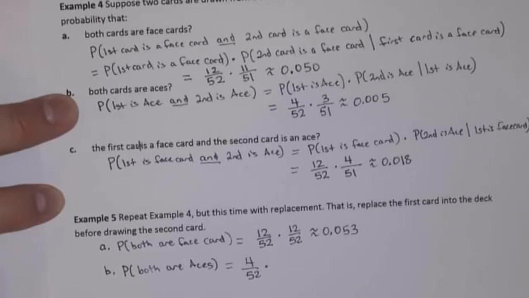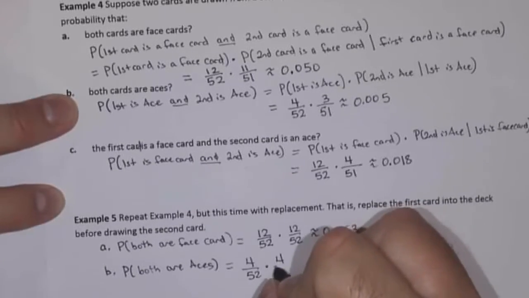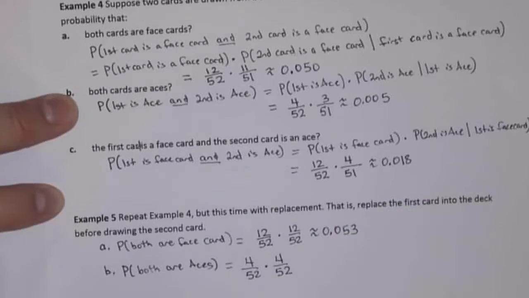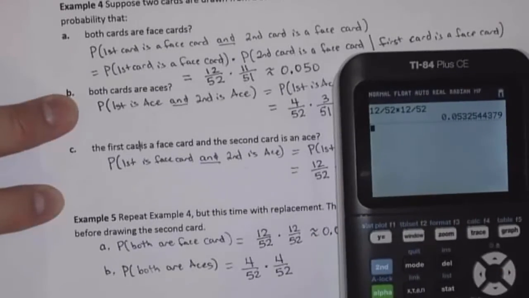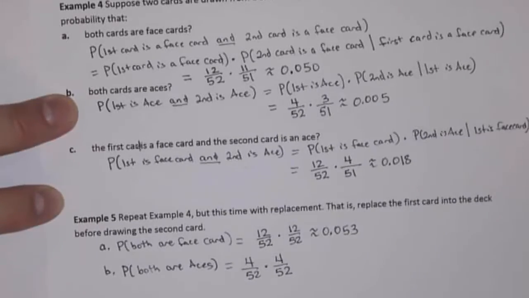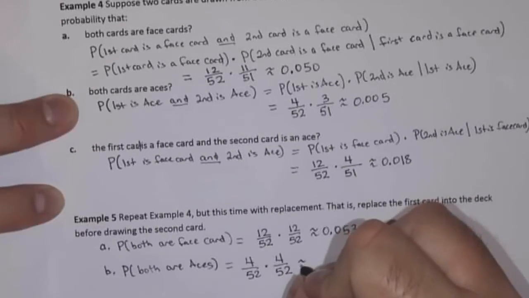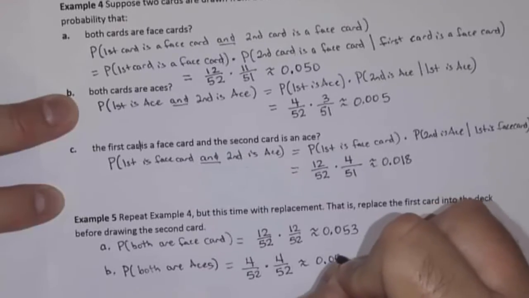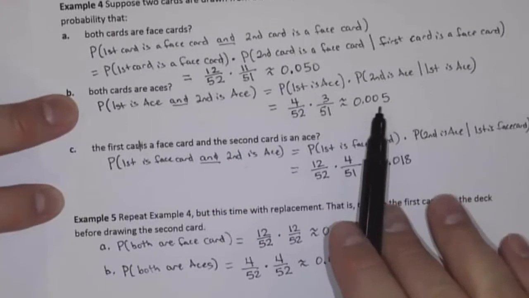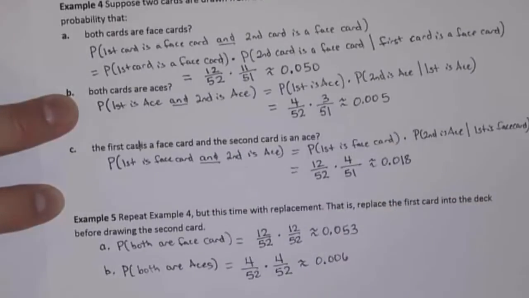Well, if we replace the card, the probability that the second card will be an ace will be 4 out of 52 again. So if I take 4 out of 52 times 4 out of 52, that is 0.006 if I round to 3 places. So 0.006 instead of 0.005 when we did not replace.